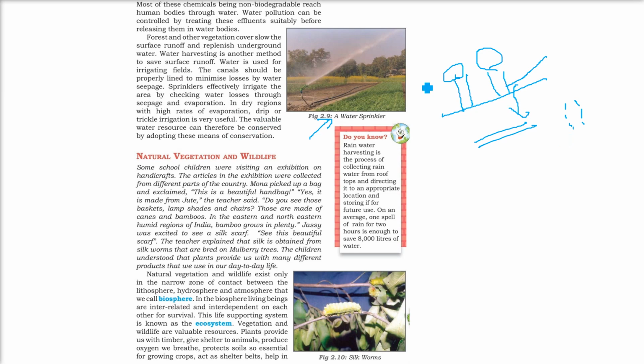So these are the methods which can be adopted, because in dry regions with a higher rate of evaporation, with drip irrigation we don't put water as a whole. We mostly see it in Canada, etc., where there is a drip technique. Means if the crops are here, only drips are given at constant intervals.